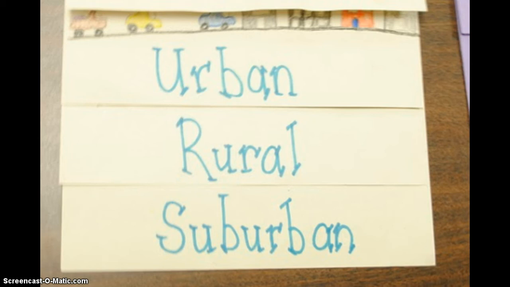Number 2, you will find many farms in a blank community. A, urban, B, suburban, or C, rural. Number 3, in a blank community, you will find a school, churches, and neighborhoods. A, urban, B, suburban, C, rural. Really think about that word neighborhoods.